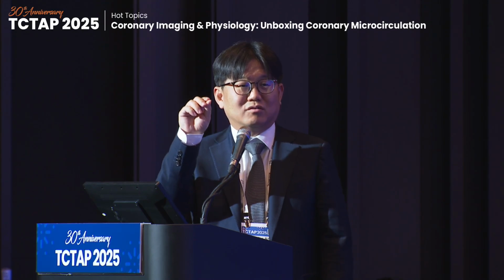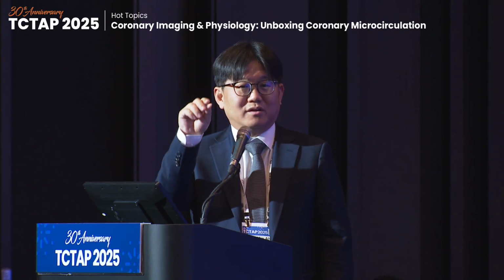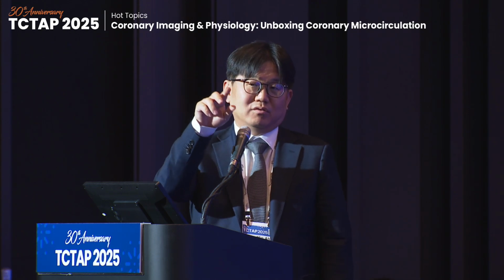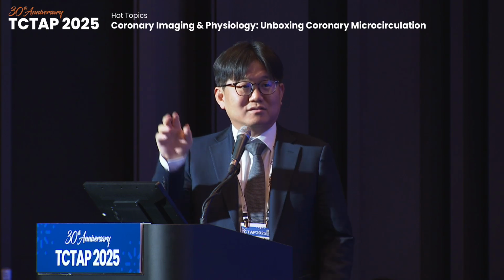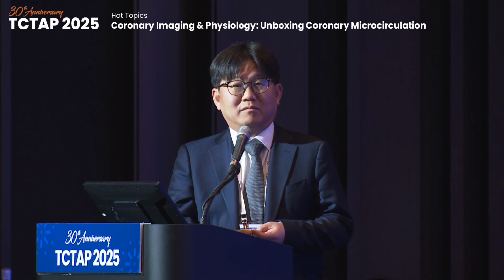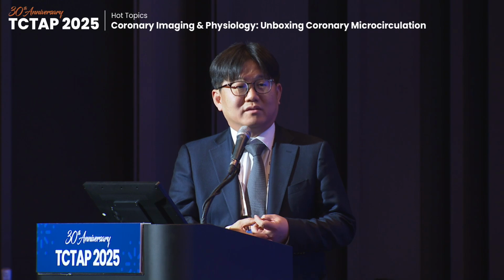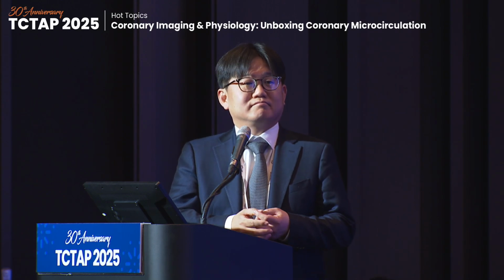So regardless of FFR value, the CPR is consistent. Median CPR value is around 2.7. So I think this kind of measurement may have very little impact from epicardial coronary artery stenosis. Fantastic, very good.